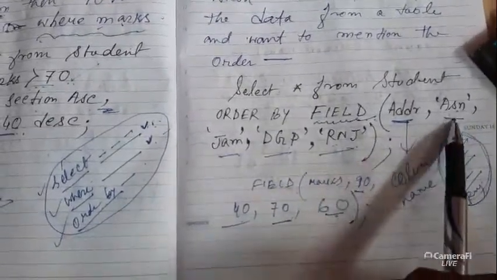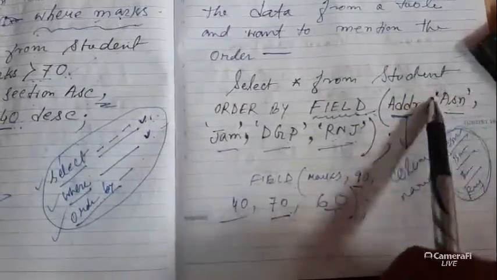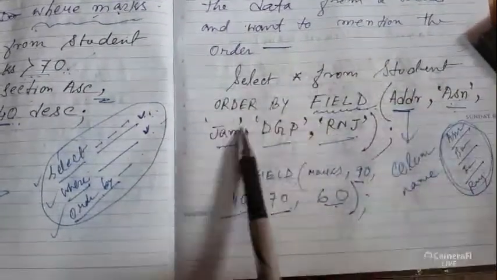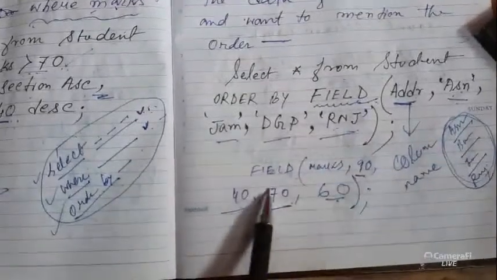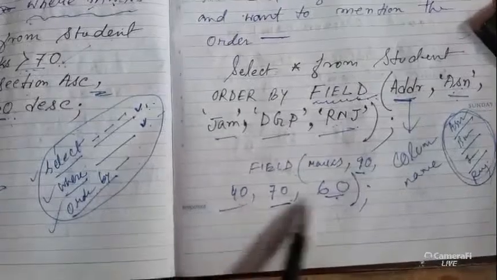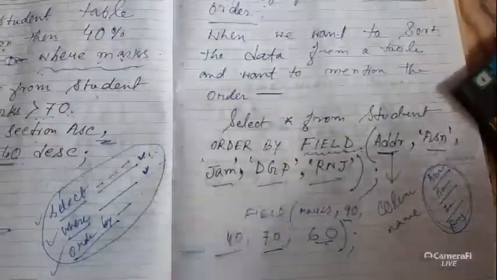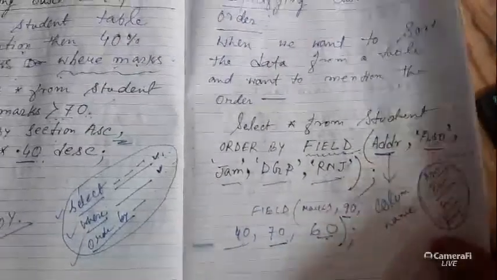But you can see one difference. When I am mentioning any string type or character type data, we mention it in single quotes in all cases, but here, since these are normal numeric values, I am not mentioning any quotes. So this is the way we can use the custom order option.